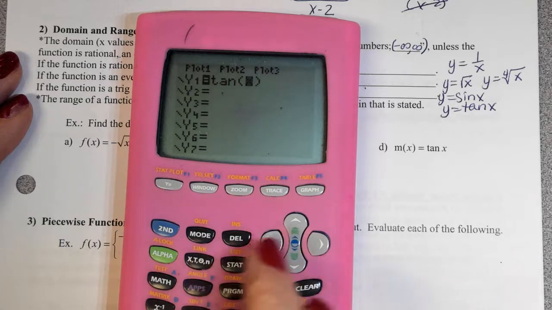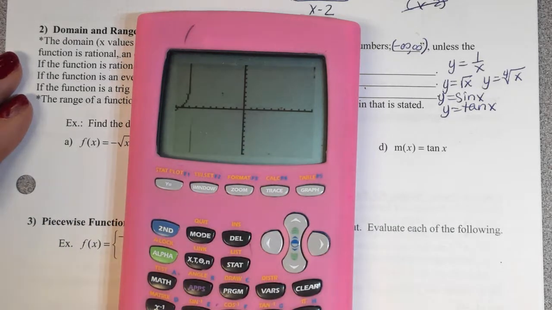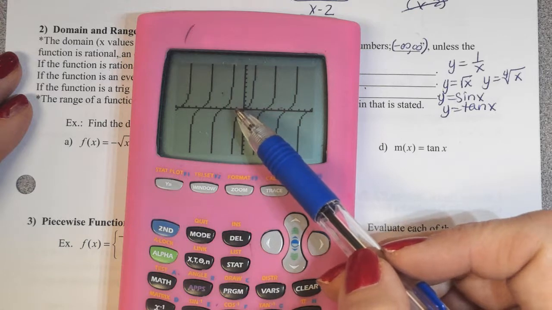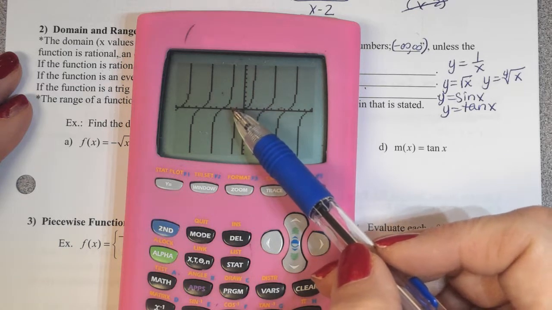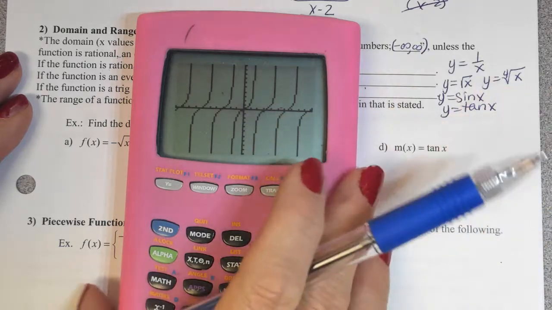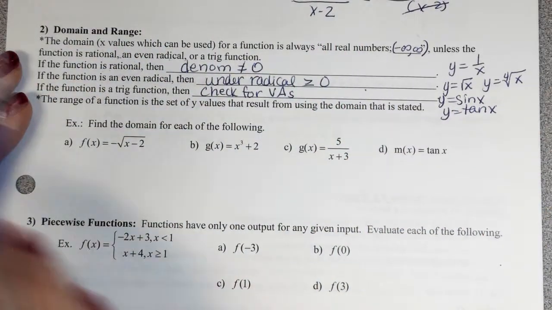But look if I put tangent. If I graph tangent, it has all of these discontinuities. So I would have to check for those and have to state that x cannot be equal to those. For tangent, it's going to end up being pi over 2, negative pi over 2, negative 3 pi over 2. And I'll show you how to write that in just a minute.